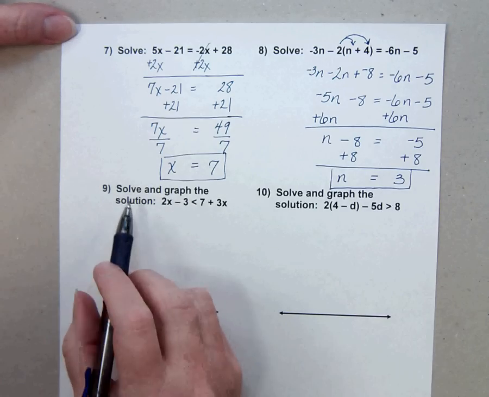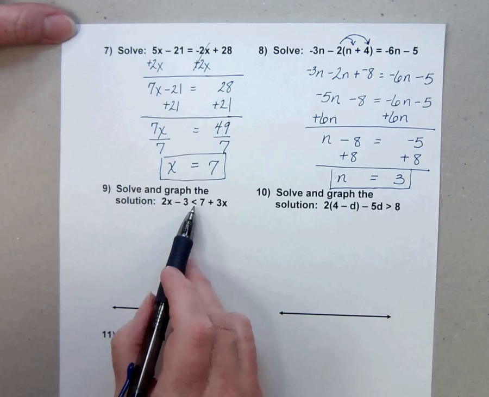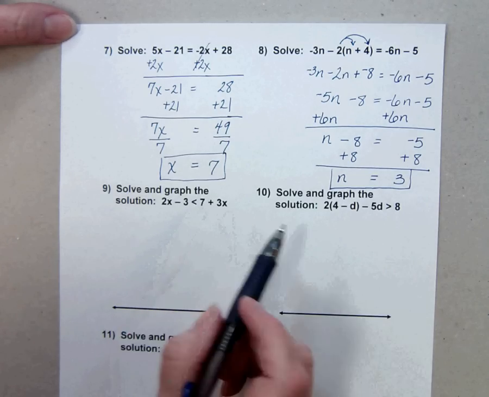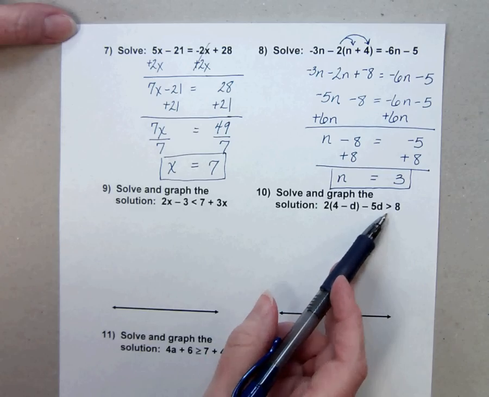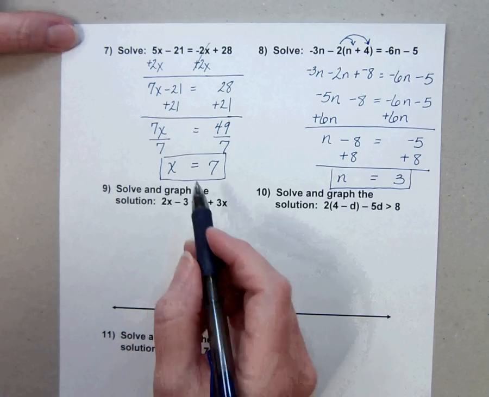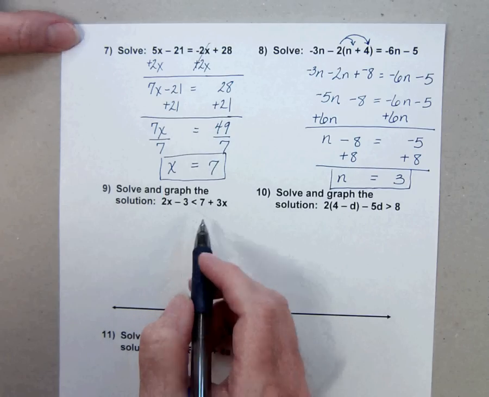On number 9, it says solve and graph. This is the first inequality. See, the sign's not an equal sign anymore. This sign is less than. On number 10, this sign is a greater than sign. When you have a less than sign, instead of bringing an equal sign down, just keep bringing that one down.